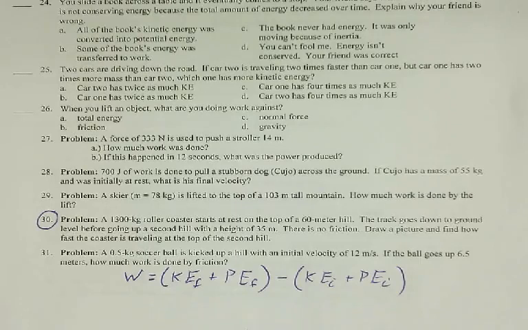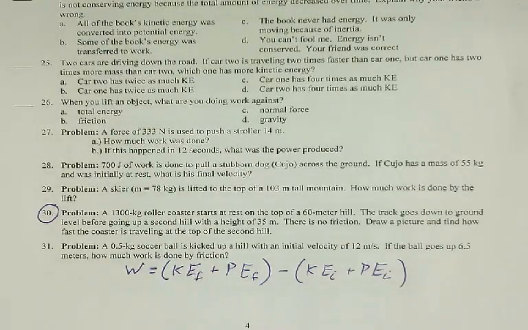A 1,300 kilogram roller coaster starts at rest at the top of a 60-meter hill. Track goes down to the ground before going up to a second hill with a height of 35. There is no friction. Draw a picture and find how fast the coaster is traveling at the top of the second hill. So, first things first, draw a diagram, knowns and unknowns. Okay, do that first, see what you can come up with.